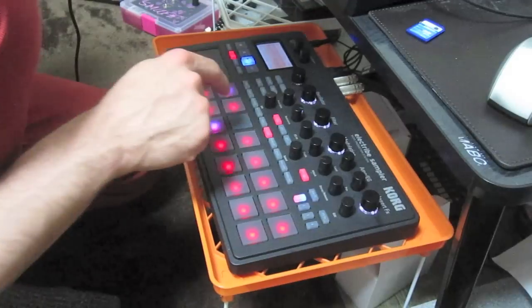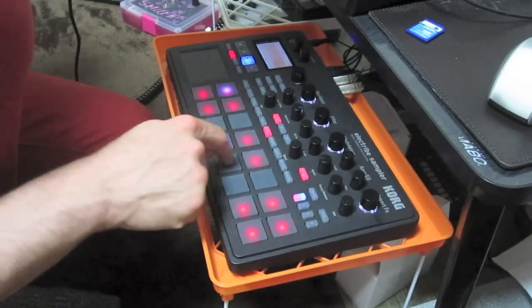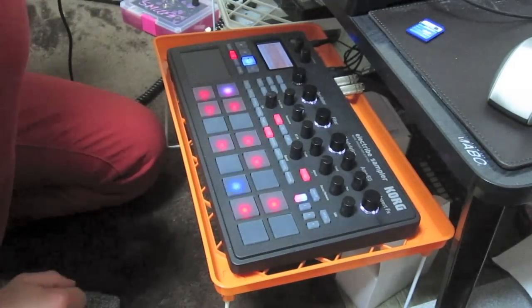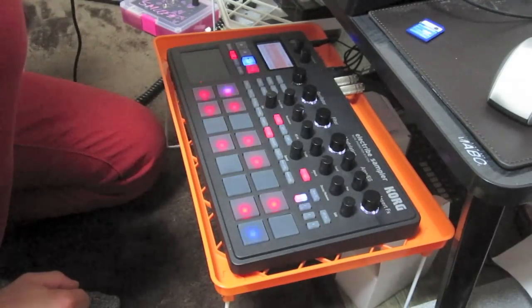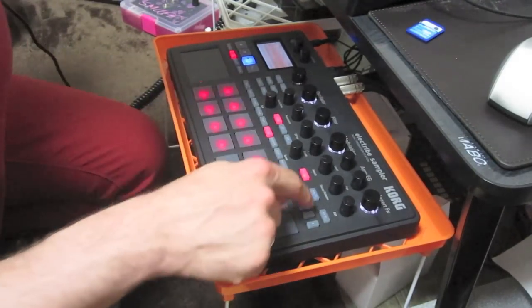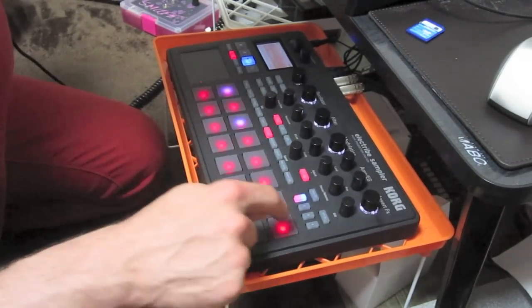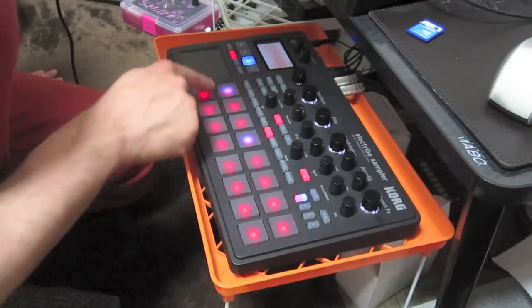We can take out parts of it this way. So that works pretty well. This one actually goes 2 bars long, but we're only using 1 bar right now.